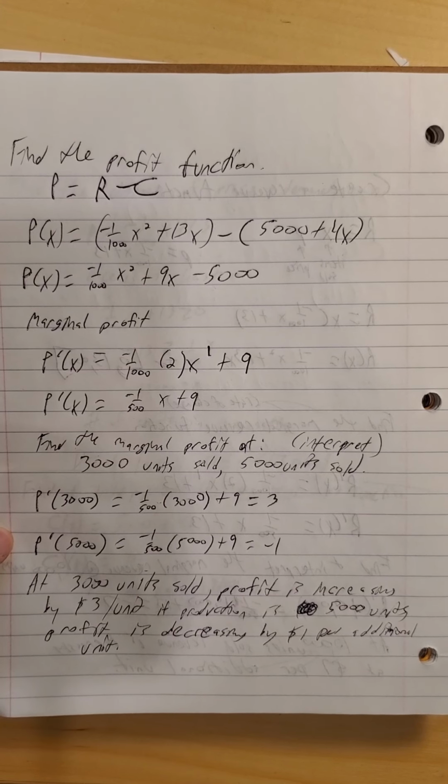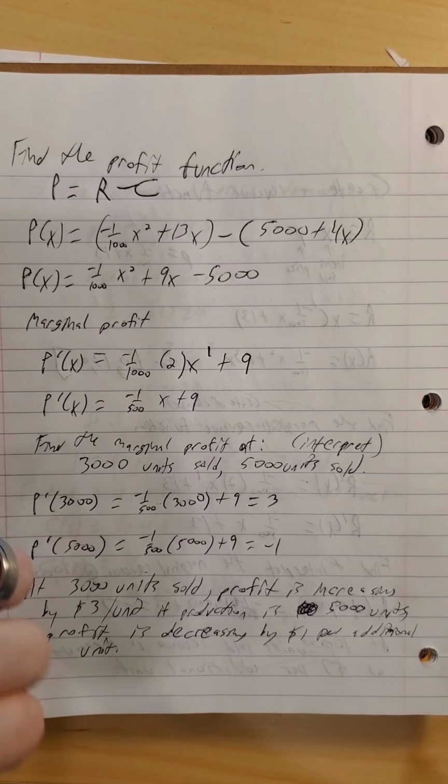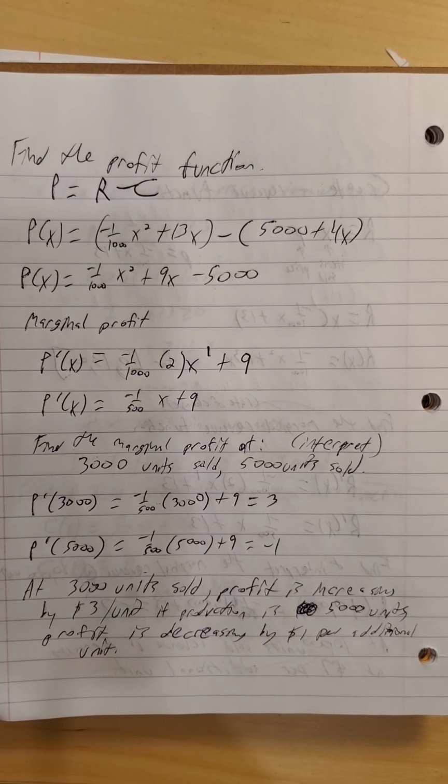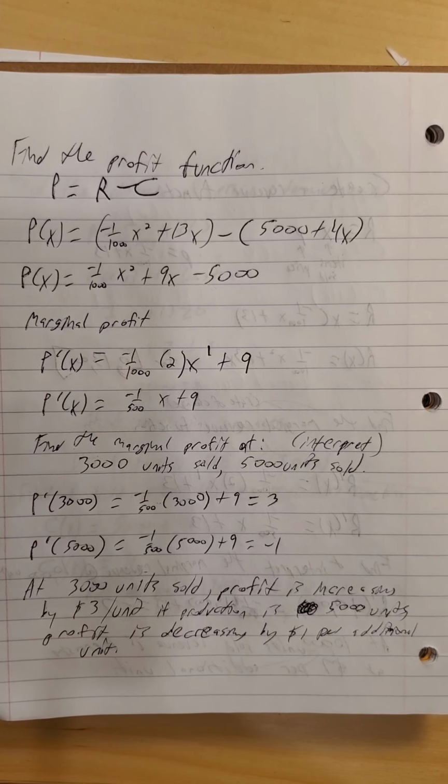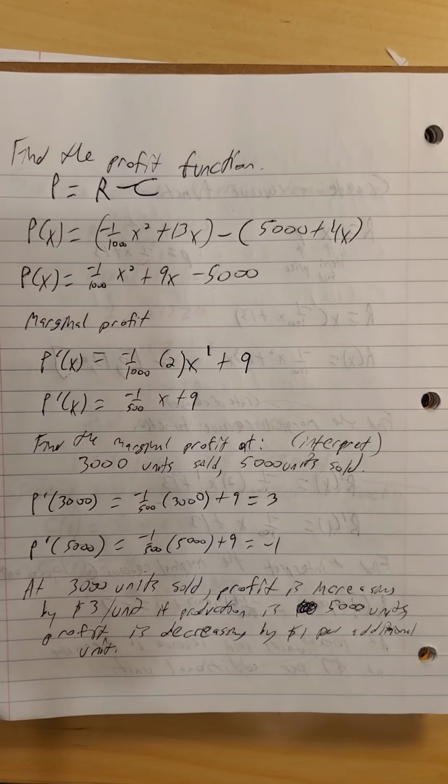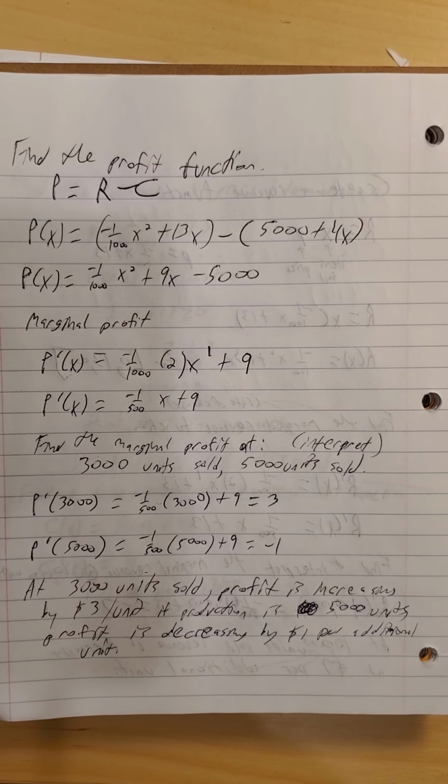So at 5,000 units, they're oversaturating the market, and the customers are losing interest there. Okay.